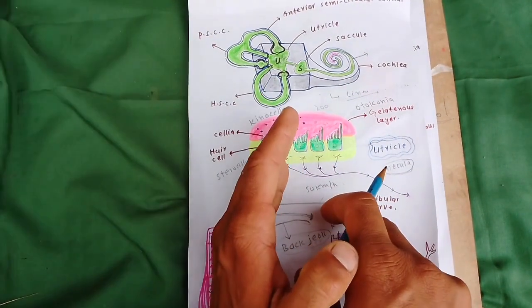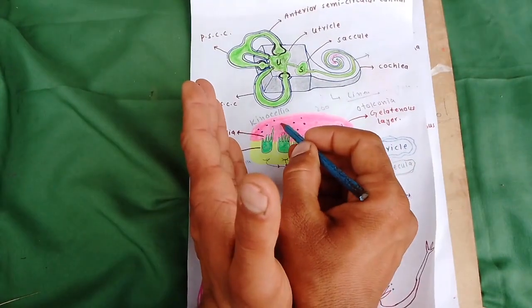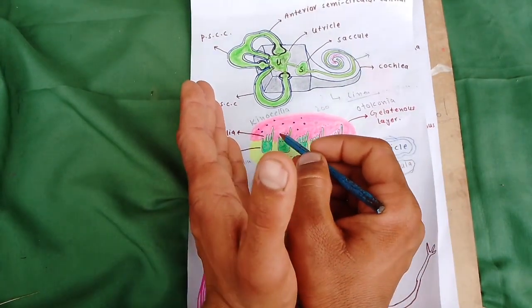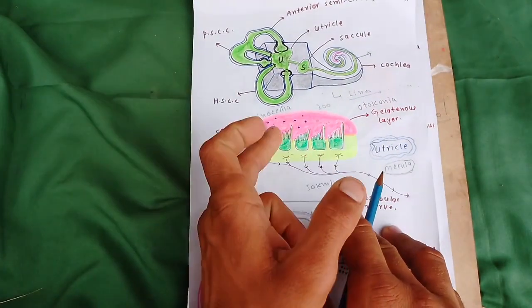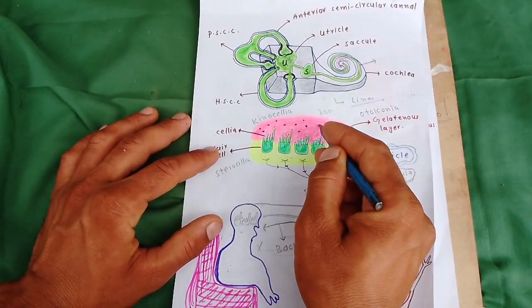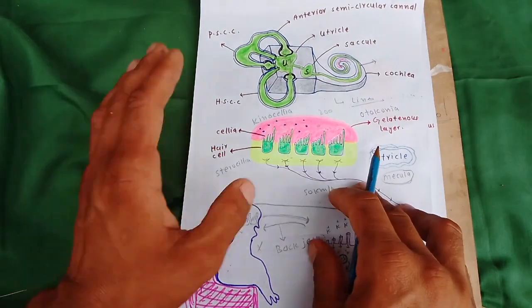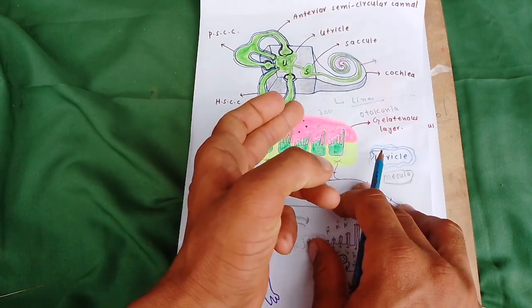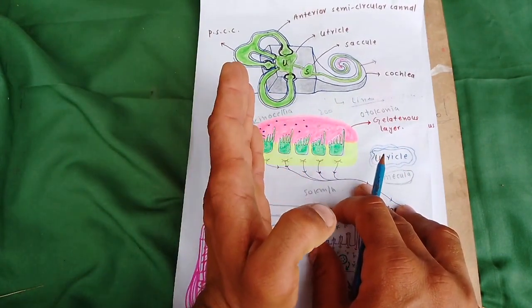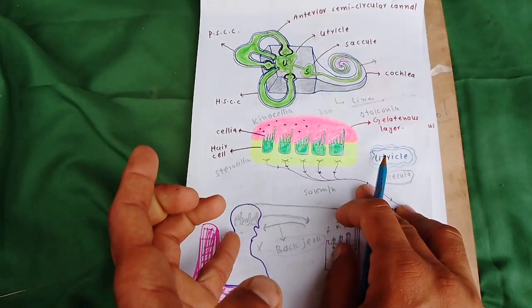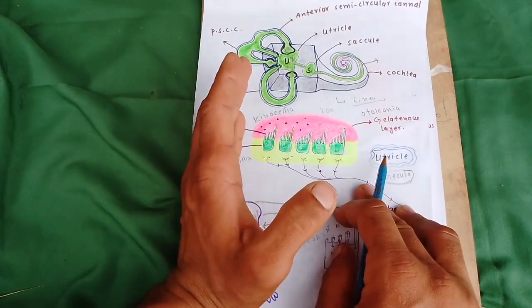When the driver brakes and the bus stops, this gel-like substance and the otoconia maintain their own motion due to inertia, as you know from Newton's law of motion. So when the bus is stopped, this fluid moves in the forward direction.